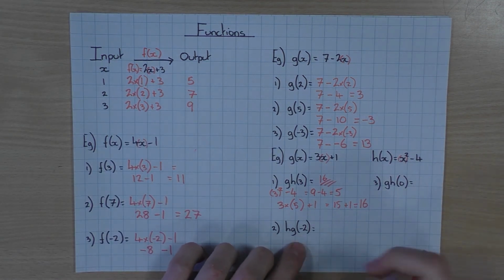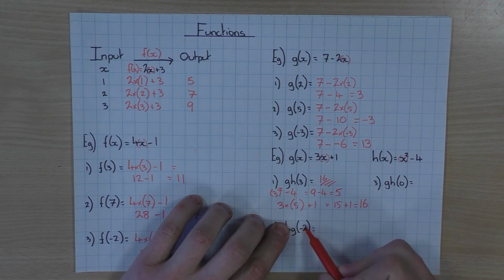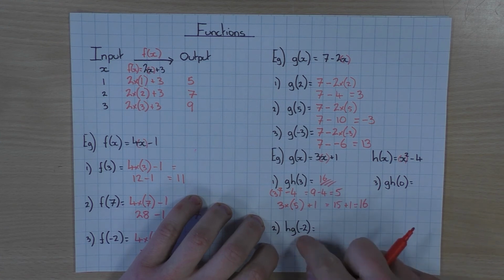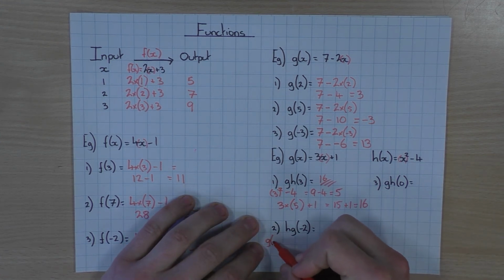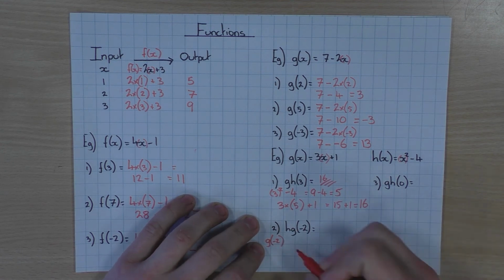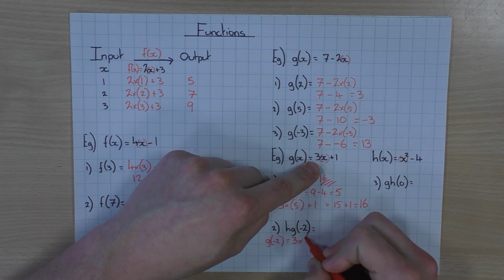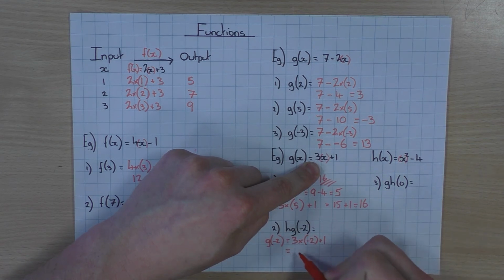Same thing for this one. You put minus 2, but this time into g first. So minus 2 into g, you get an answer, put that answer into h. So let's put that in there. Let's put minus 2 into g. So g is this one here. So 3 times bracket minus 2 plus 1. So 3 times minus 2 gives me minus 6 plus 1, which will obviously give me minus 5.